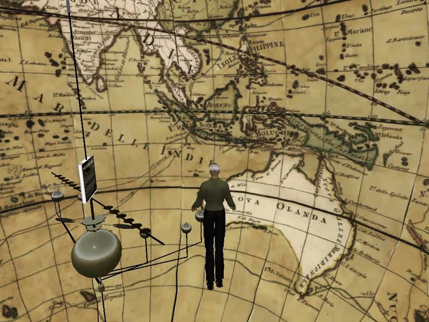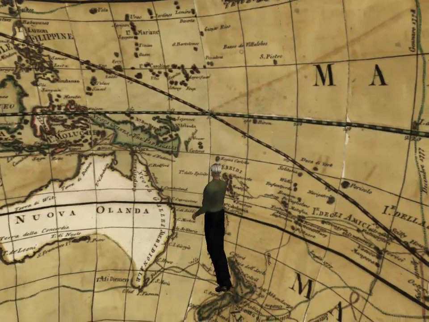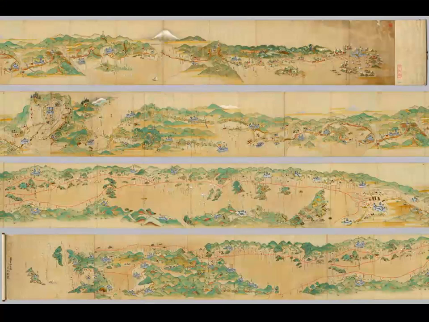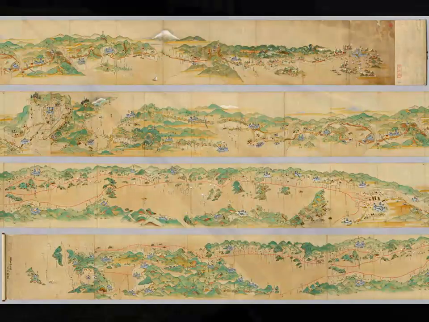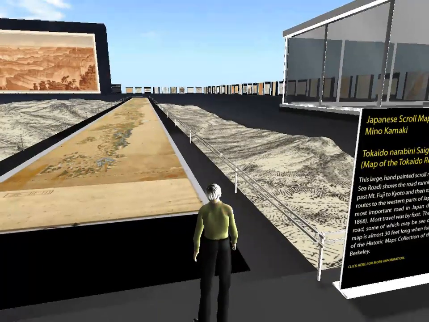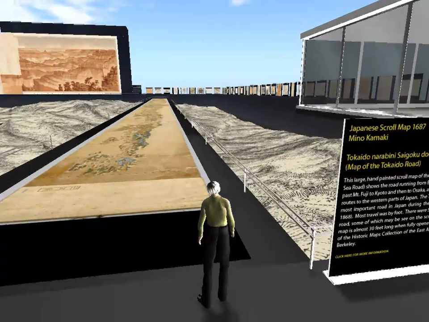In addition, we've been able to use the scale, it's 512 meters by 512 meters, to display very large maps. In this case, this 20-foot scroll of the Tokaido Road that I host for the East Asian Library at Berkeley. It's a marvelous map. It shows the route from Edo to Osaka, done in 1687. Here it is now. In Luna, we have to divide it up. Here, in Second Life, we can lay it out. And it's a bit of a pun, but my avatar walks the road and experiences this map in a whole new way.